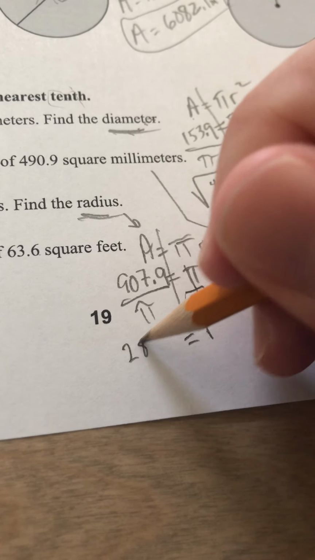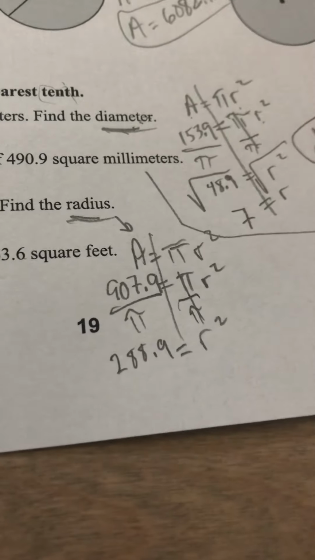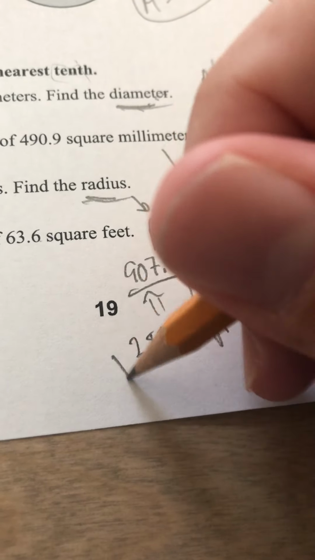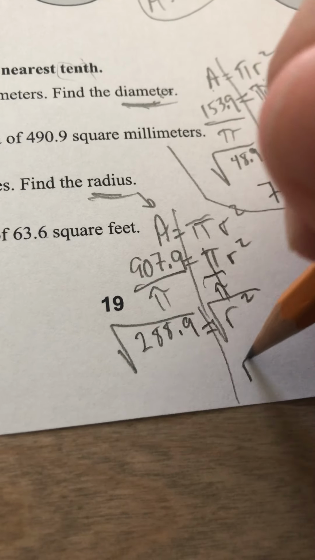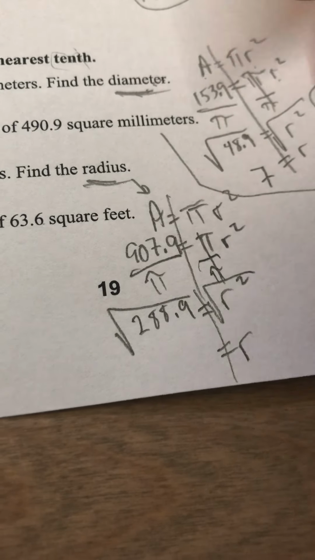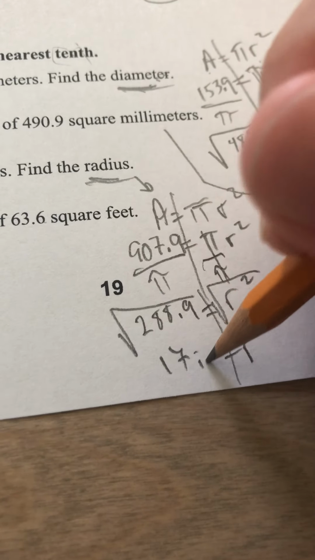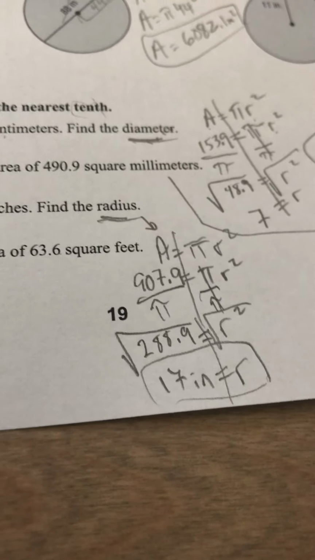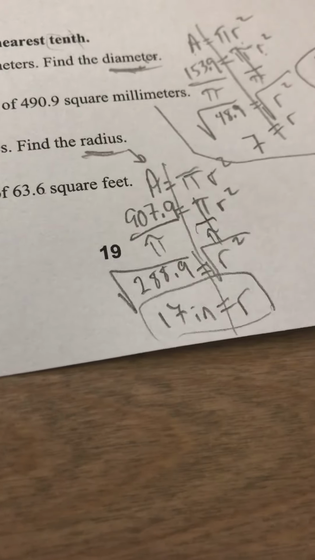It's 288.9. And then we are not done because we have to undo square by square rooting. R is 17 inches, since it was inches squared for our area. That's our answer. So you got one problem like that on your assignment also.